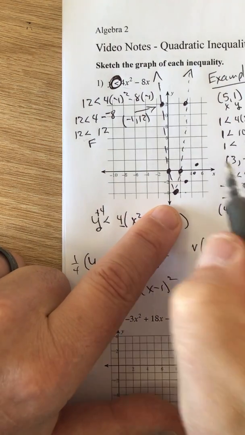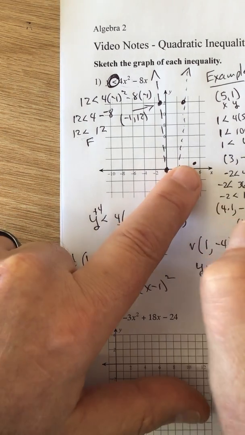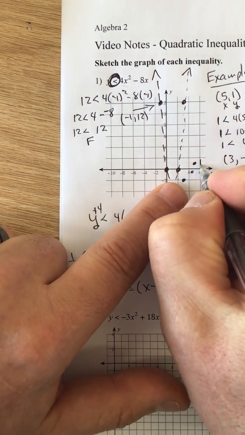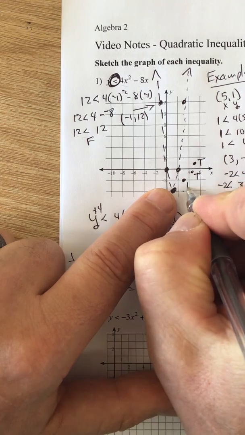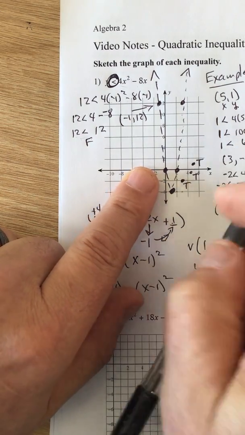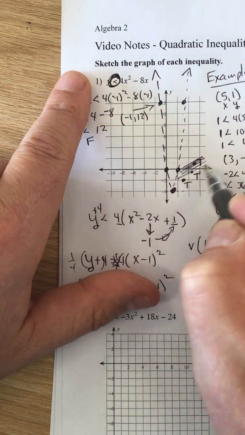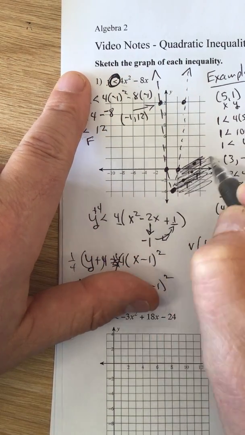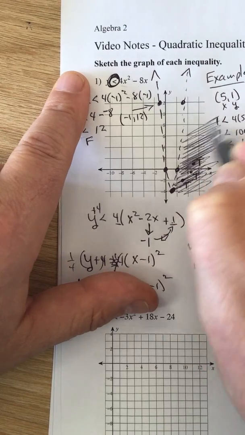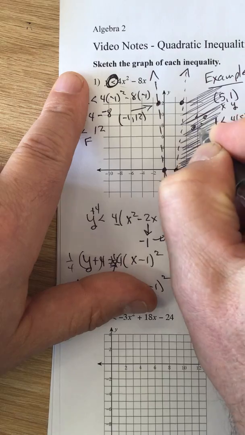Now, we already know that these dots out here work, because we already tried it. I already tried this 5, 1, so I know that that's true. What that means is all of the dots on the outside of this borderline are true. So the way that we indicate that, instead of putting millions of dots, we shade it all in. See, this is like coloring thousands and thousands of dots.